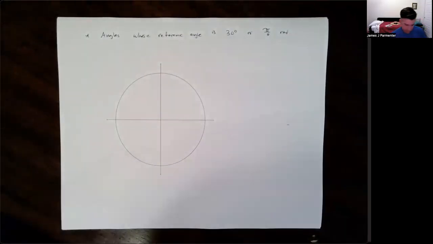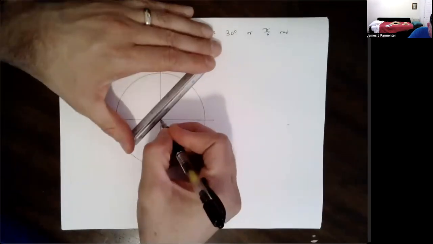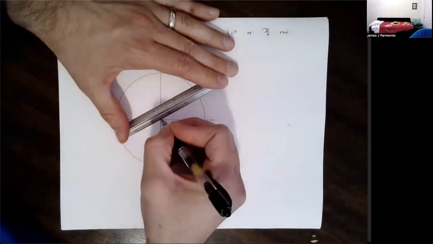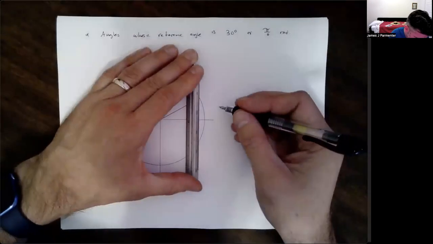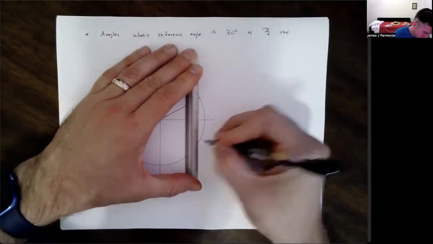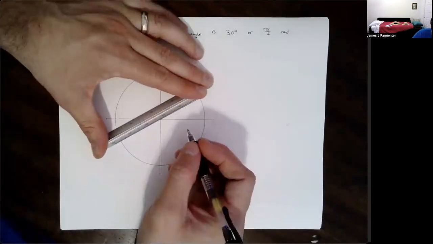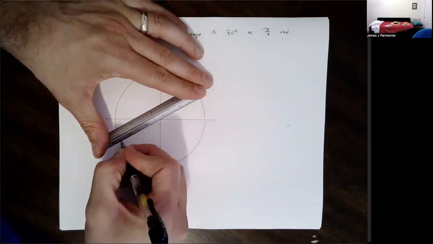ruler. So, okay, 30 degrees, about like that. Sure, that's about right. And now I'm really going to try and be precise here. And let me just be extra precise. It's nice to draw a nice picture sometimes.